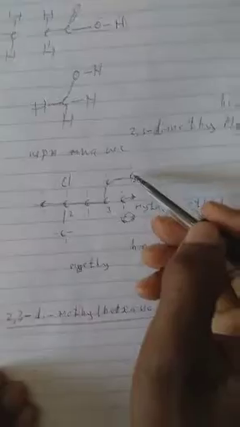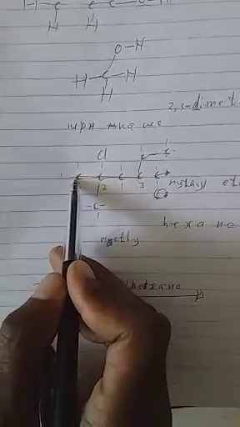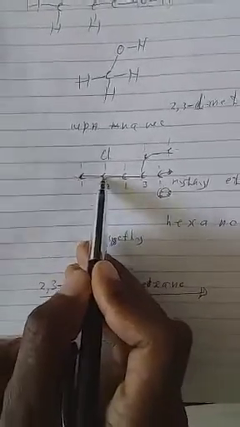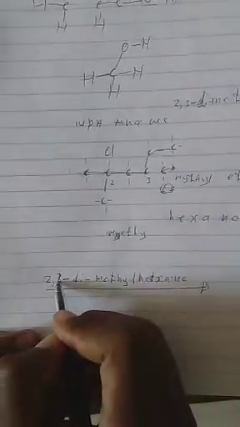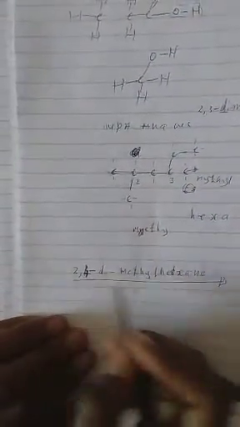Let me quickly go to the mistake that I made here. This is supposed not to be 3, because it's only 3 when you're counting from this side to this side, but we said we have to count from this side. 1, 2, 3, 4, so this is supposed to be 4, because the branch is on the closest end, so we have to start from this side of that branch. It has to be 4.